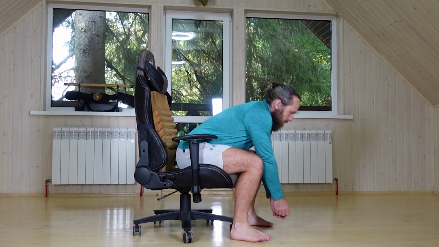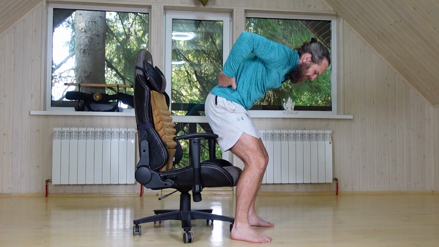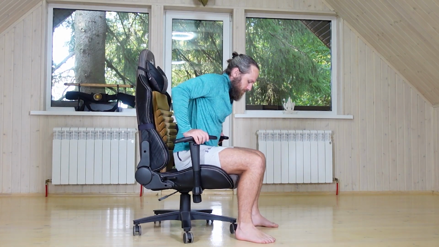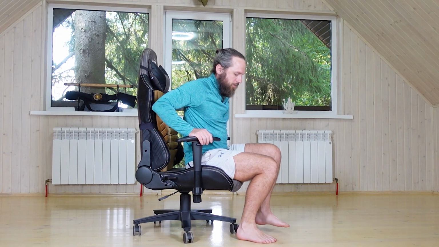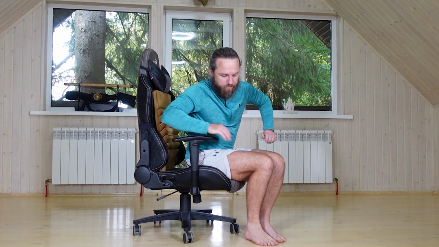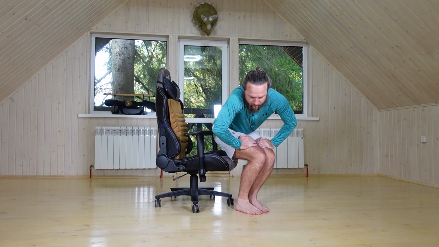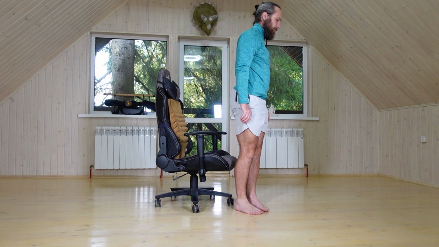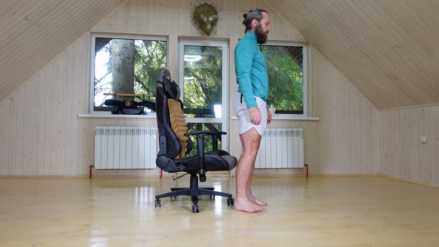Never stand up straight from a chair. To avoid strong muscle contraction, first move your pelvis to the edge of the chair. Next, rotate your torso to the side and place one foot under the front edge of the chair. Stand up, resting your hands on your thighs and keeping your torso straight.